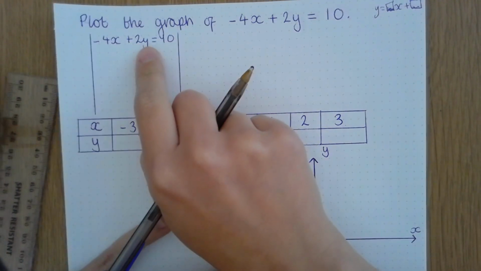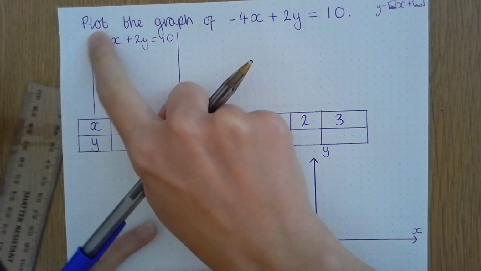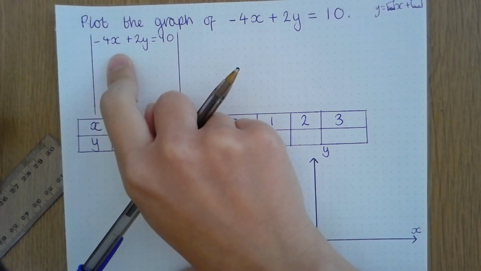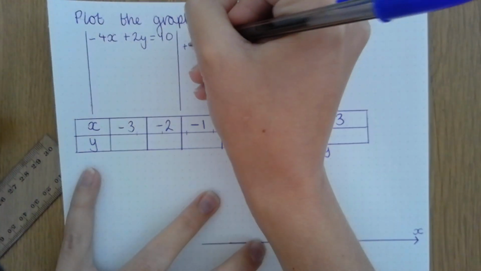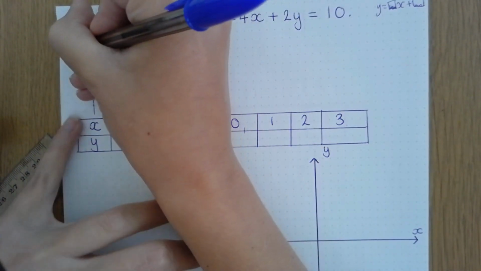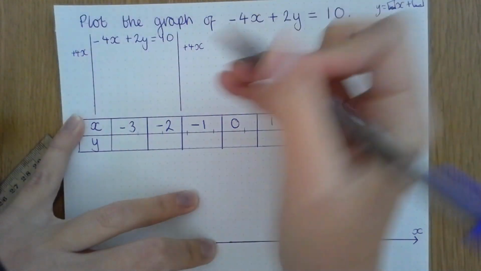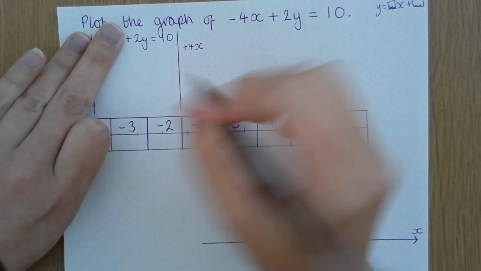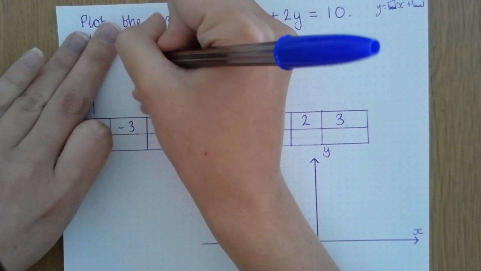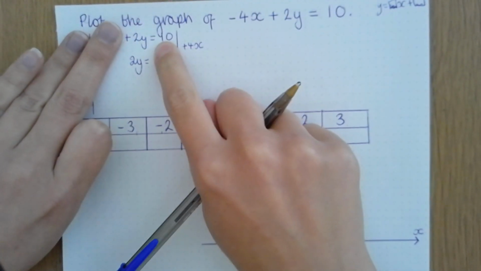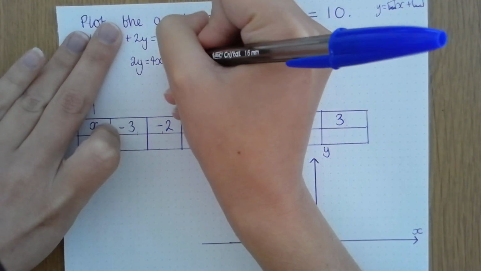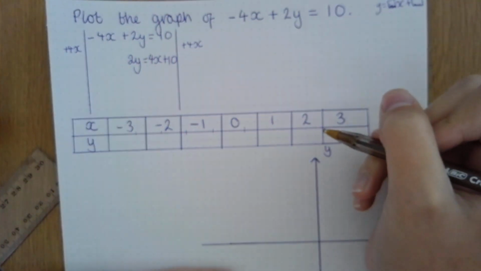So I want to get y on its own. Currently this is stopping y from being on its own, so I'm going to do the opposite of take 4x. I'm going to add 4x to both sides. So take 4x, add 4x, they disappear. I'm just left with 2y on that side. And then 10, but we've got plus 4x, so I've got 4x plus 10.